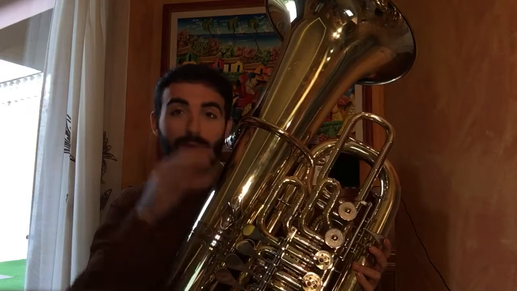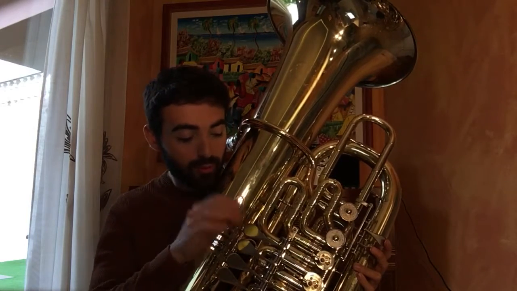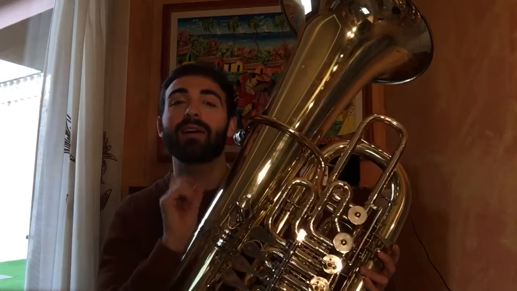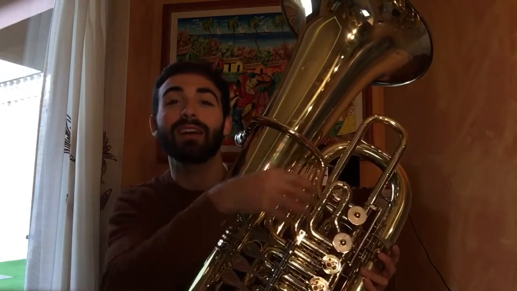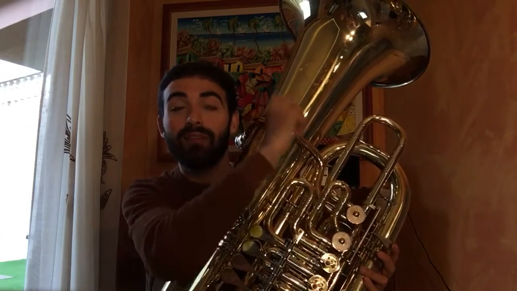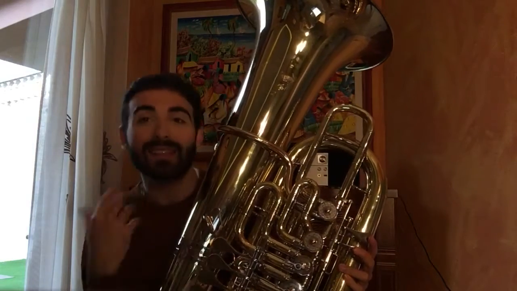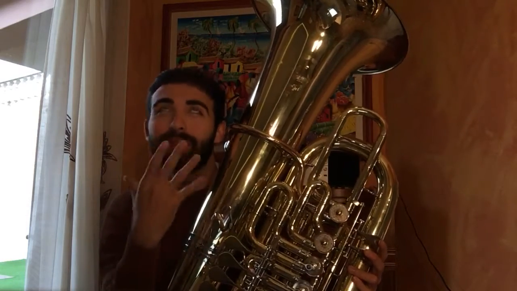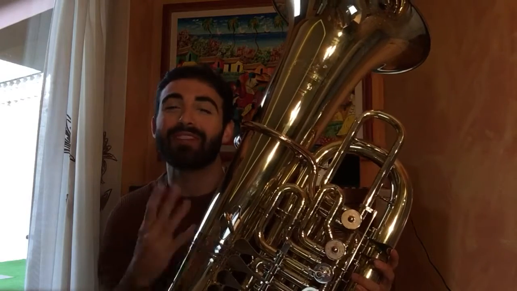So to make different notes, we have to use different sizes. The air has to go into different tubes, and those tubes have different sizes. Because of that reason you can make different notes.